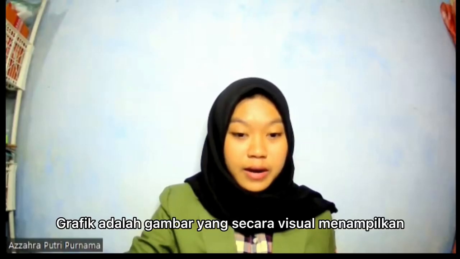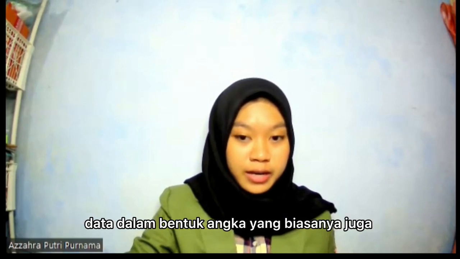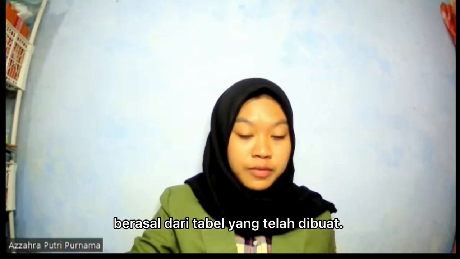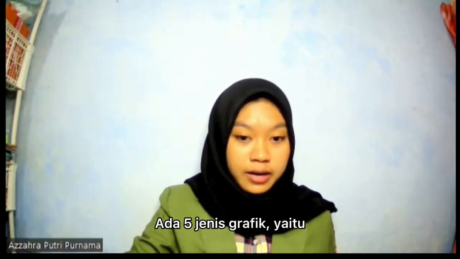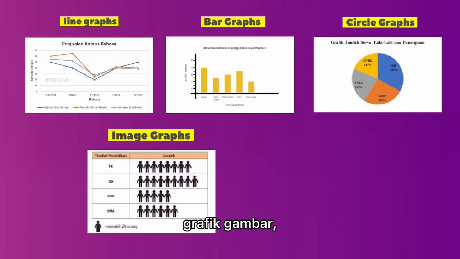Graphics are pictures that visually show data in the form of numbers, which usually also come from tables that have been created. There are five types of graphs, namely line graphs, bar graphs, circle graphs, image graphs, and map graphs.